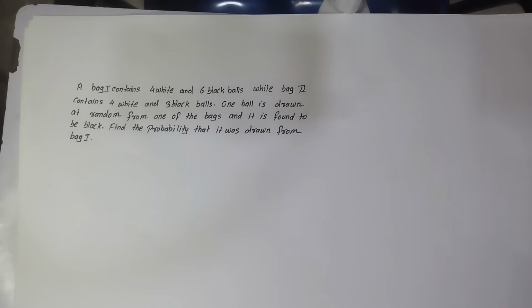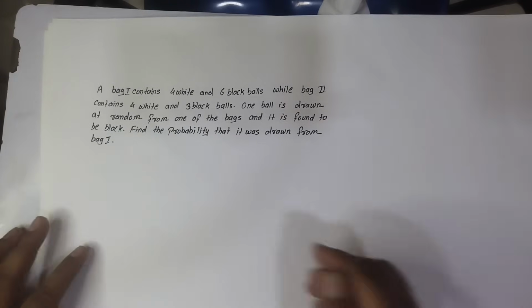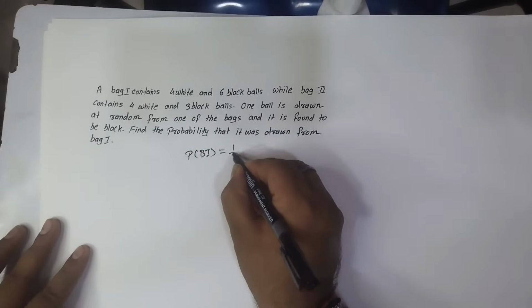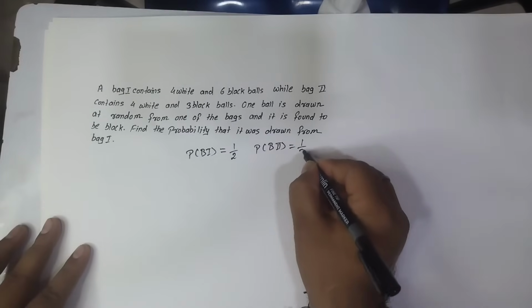A question says bag 1 contains 4 white and 6 black balls, while bag 2 contains 4 white and 3 black balls. One ball is drawn at random from one of the bags and it is found to be black. What is the probability that it was drawn from bag 1? As in this question we have 2 bags, the probability of bag 1 will be equal to 1 by 2 and the probability of bag 2 will also be 1 by 2.